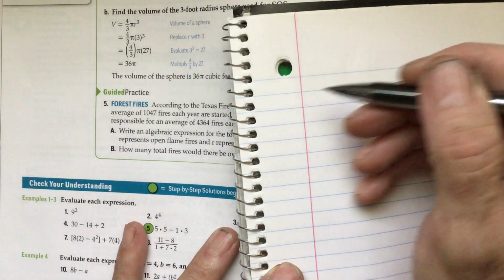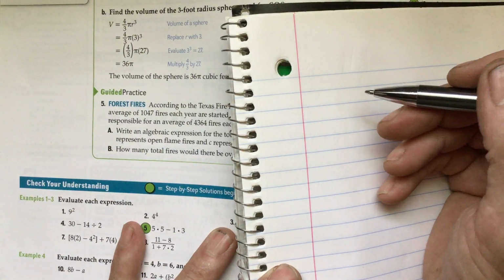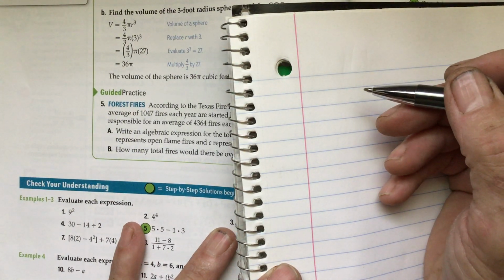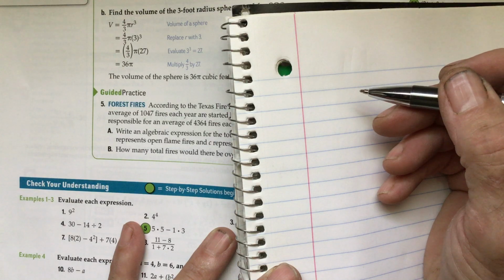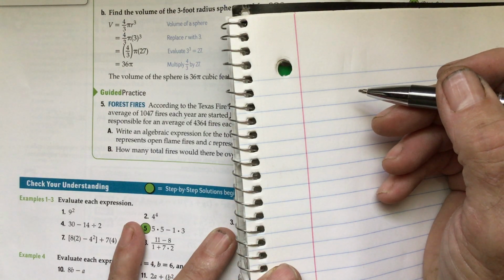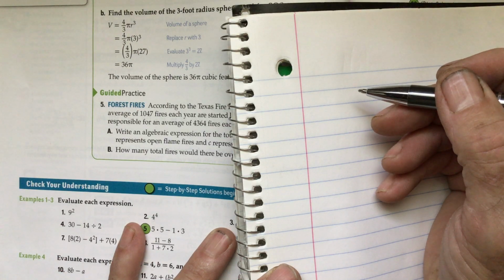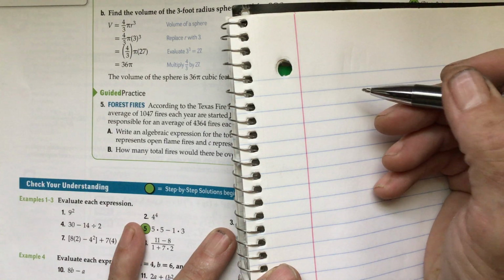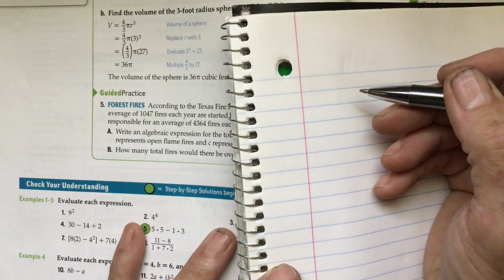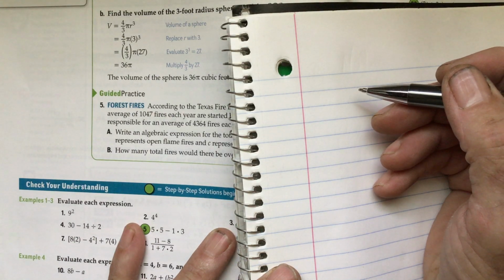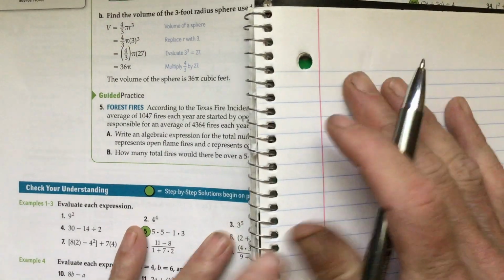The other thing is I'm using a pen, and the only reason why I'm using a pen is because it shows up better on the video. You use a pencil. I am requiring you to use a pencil. You will make mistakes. You will need to erase. I don't want an erasable pen. Let's just not go there. Use a pencil. Use white paper. And let's just get our work done.